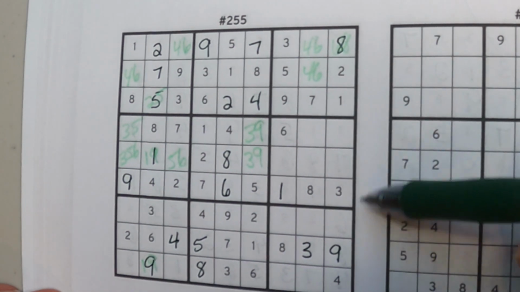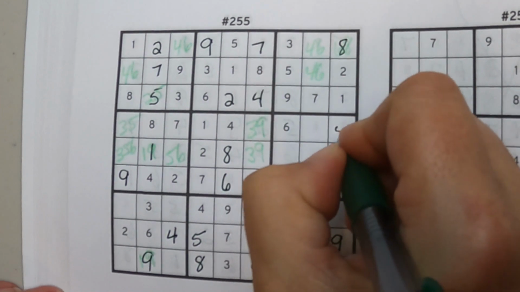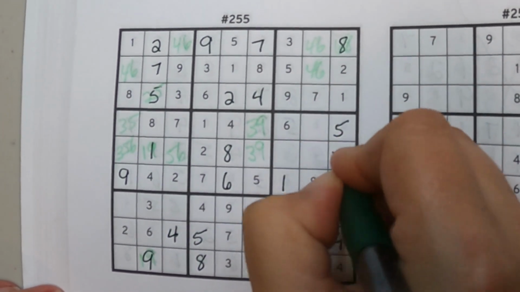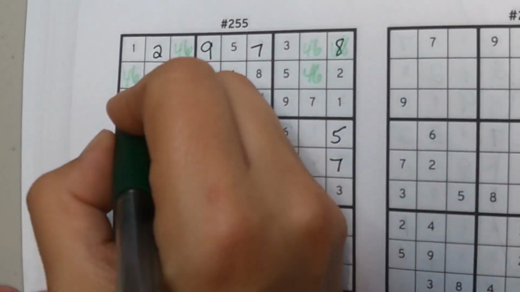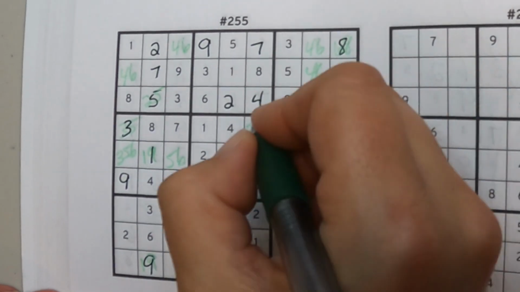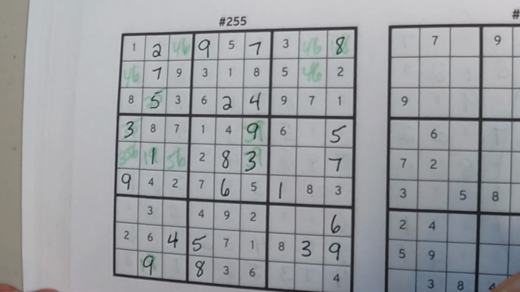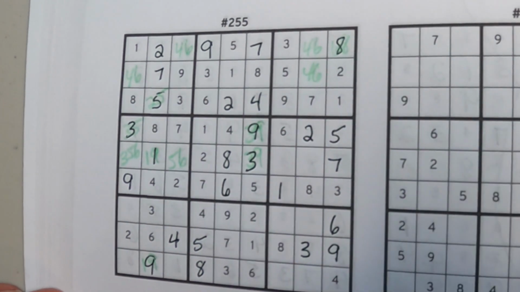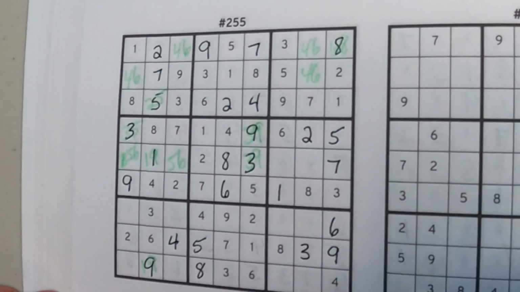For this column, we're missing 5, 6, and 7. We've got a 6 and 7 here, so this is our 5. And the 6 there makes this our 7, 6. That 5 makes this our 3. That 3 makes this our 9, 3. For this row, then, we're missing a 2. And then we can get rid of this 3 here.